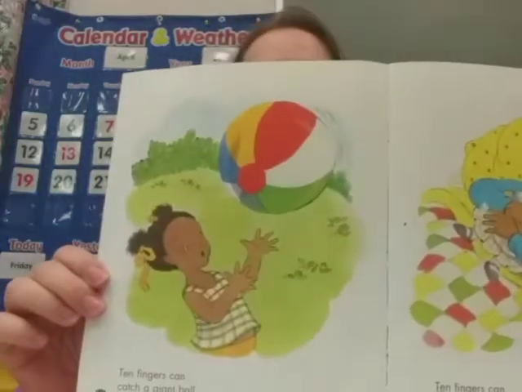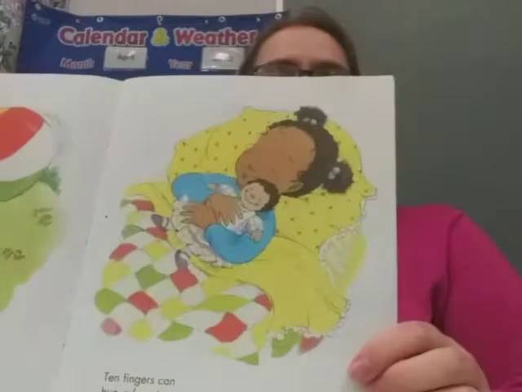10 fingers can hug a favorite doll. And what else could you hug? You can hug your mom, you can hug your dad, you can hug your brothers and your sisters. Okay.